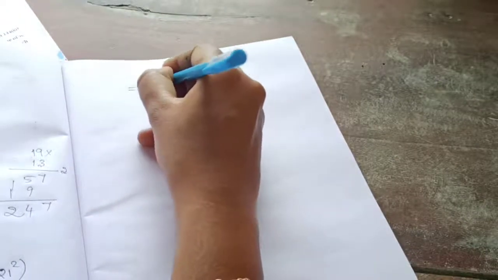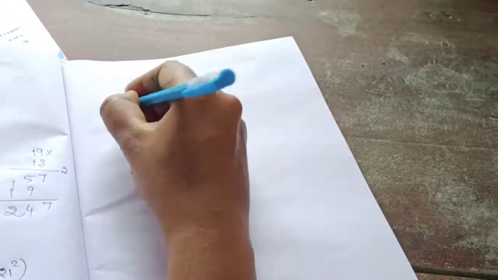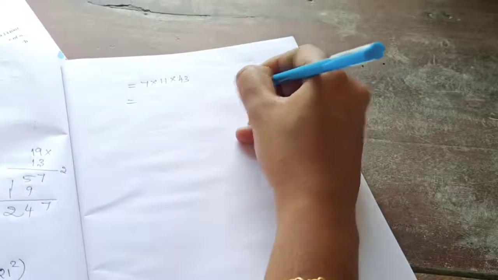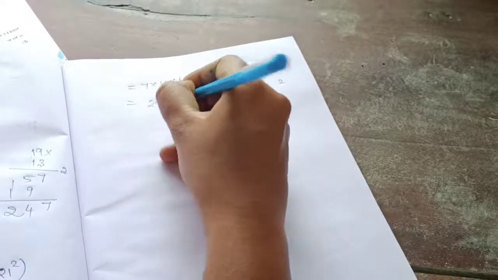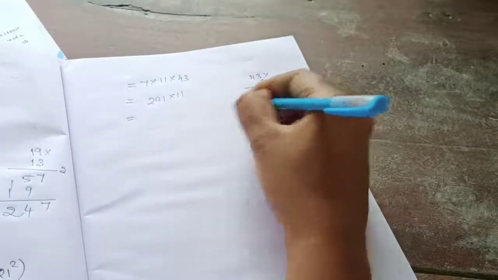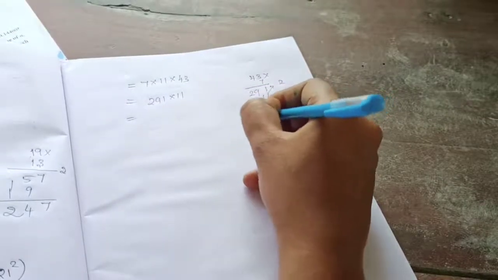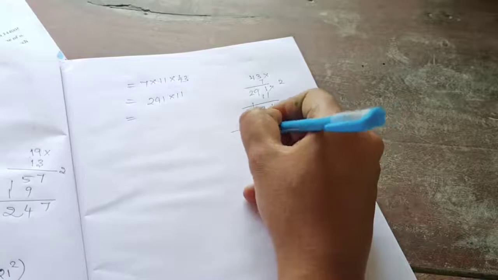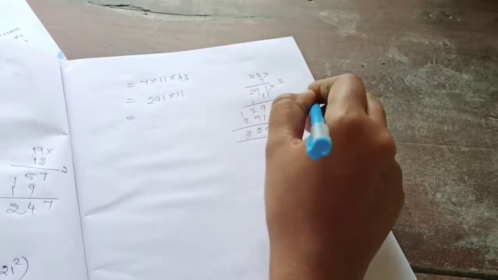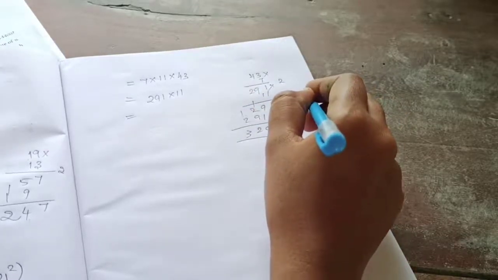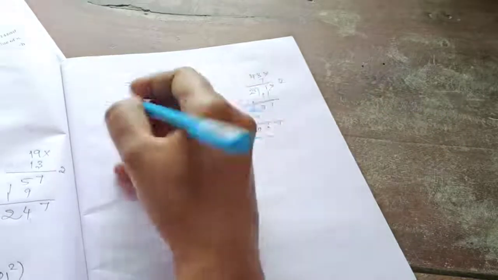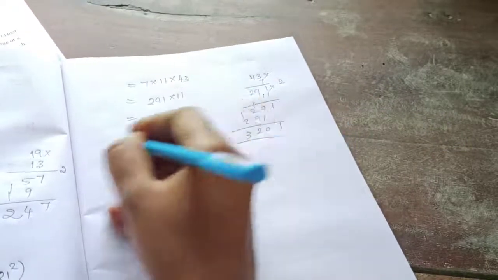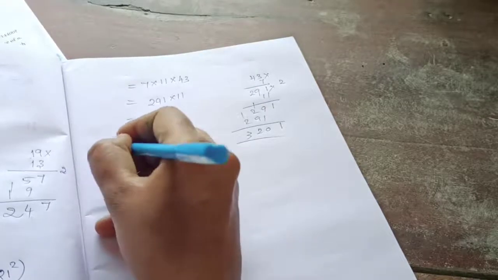So 7 into 11 into 43. So 43 into 7 means 1, 2, 28, 29. So 291 into 11. Into 11. 1, 9, 2, 2, 9. 1, 10, 9, 10, 12. 3, 2, 0, 1. Into 25 we need to calculate now. So 3201. So it's not ending.